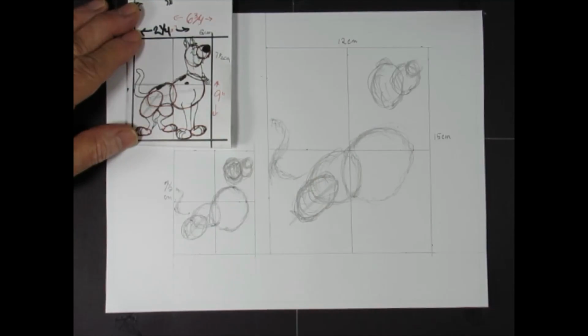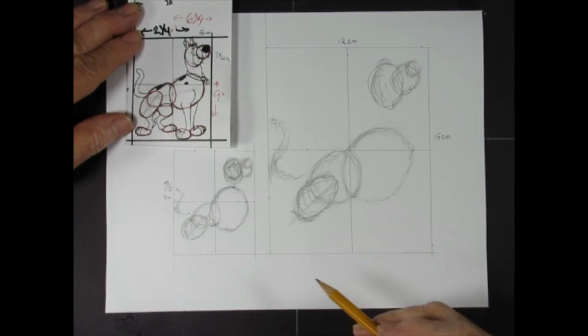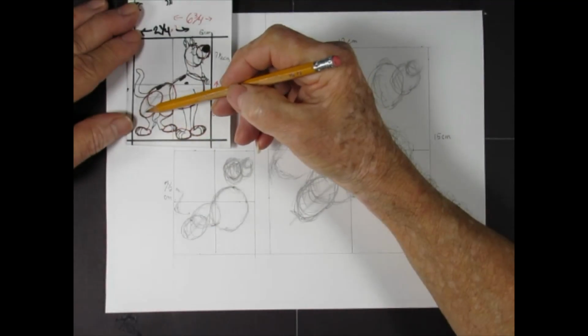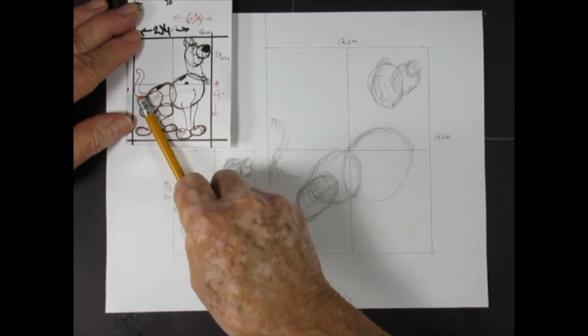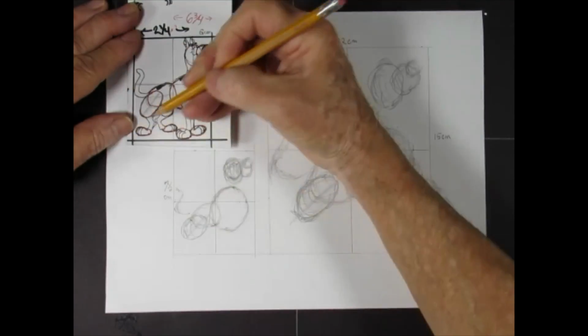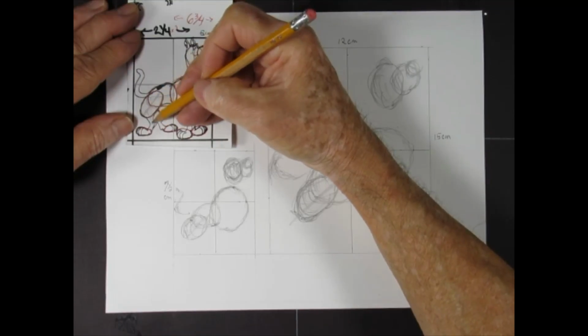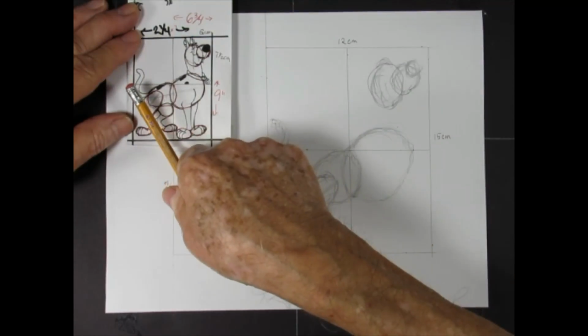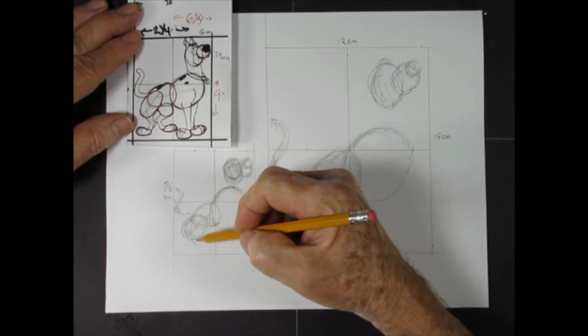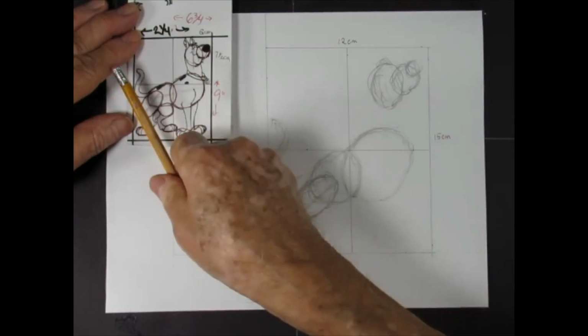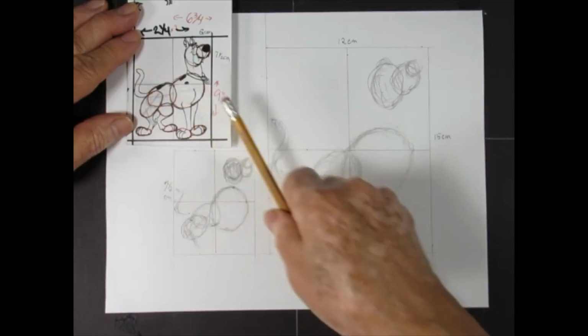Sketching it in. So now we're starting to get a form in there. Now notice the leg, the hind leg, the angle of it. I follow the angle of it here with my pencil, this part here. Imagine a line here. I can follow that, follow it here. I'll follow it now in the larger one.